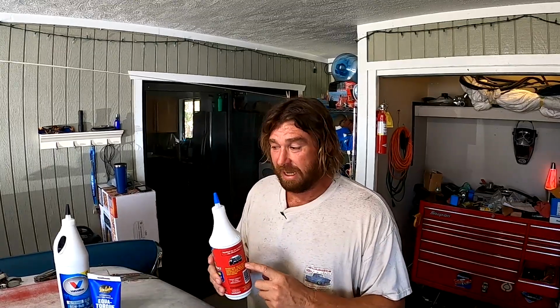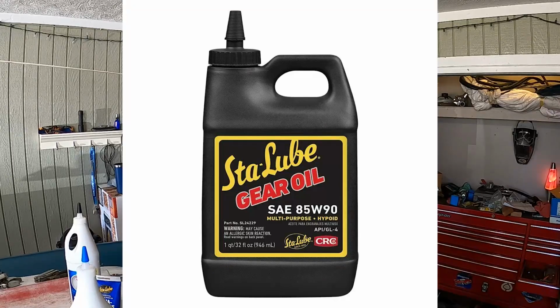Excellent for use in limited slip. You don't need an additive with this. But this climbs, and it also has sulfur in it. It is GL5. This is GL5. But that's where it's at. So I'm going to actually get this Stay Lube, and I'll put the picture of it up. I'm going to get that from NAPA tomorrow and put it in this transmission because it is GL4 and non-sulfur, which will protect my synchronizer.